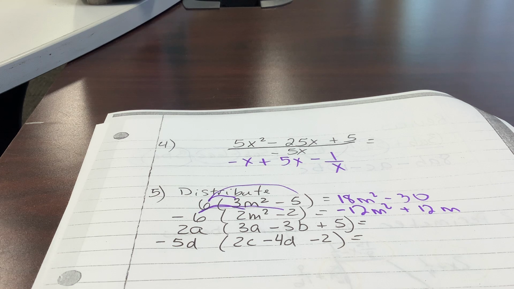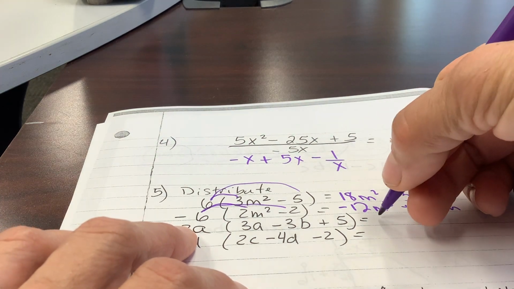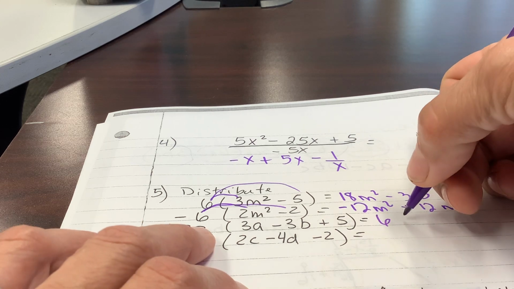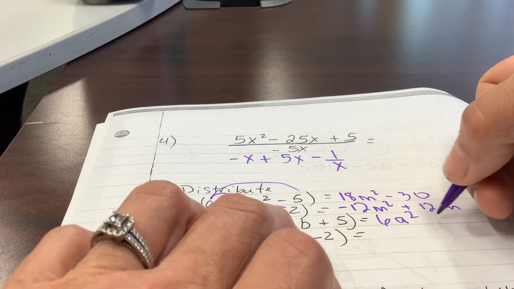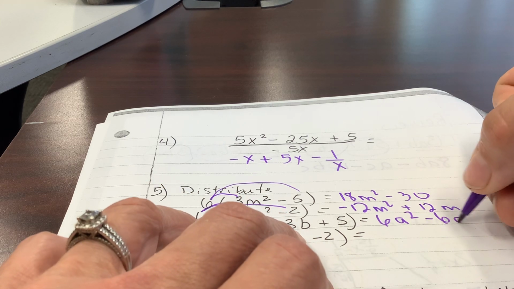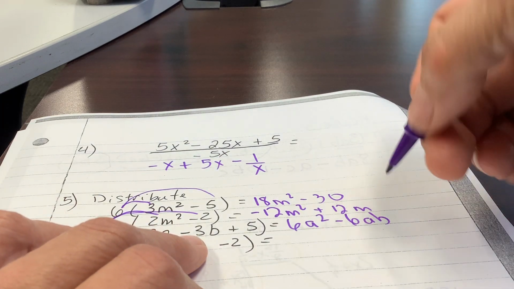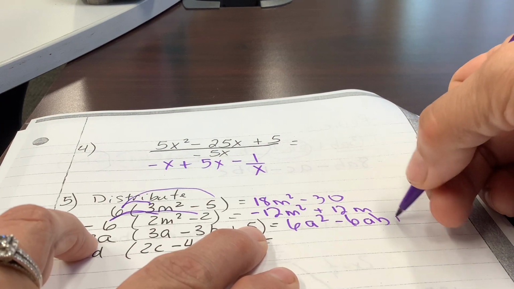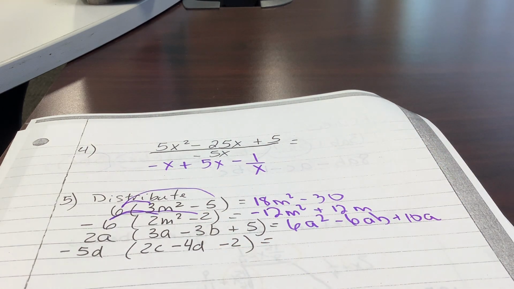A times another letter, you just stick them next to each other. So 2 times 3 is 6. A times a is a squared. 2 times -3 is -6. And I have 2 letters, A, then B. And typically you write them in alphabetical order. And then 2 times 5 is 10, and the A next to it.